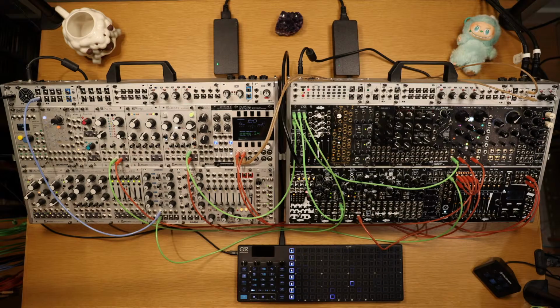Several mixers. One for drums, one for synths. Each goes to a separate stereo input. Interesting.